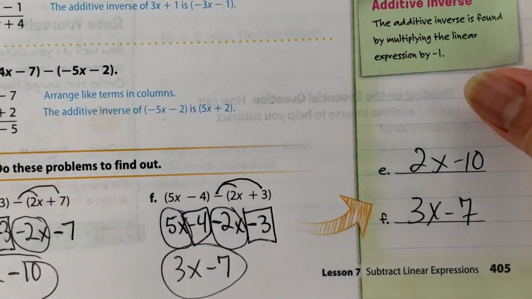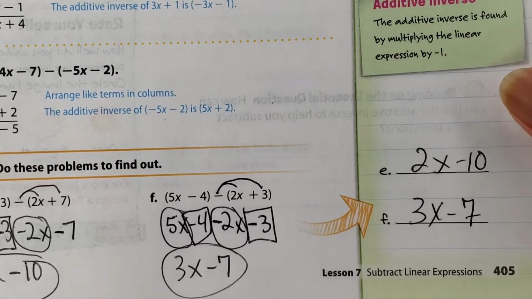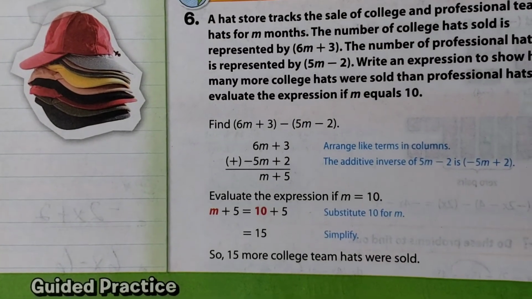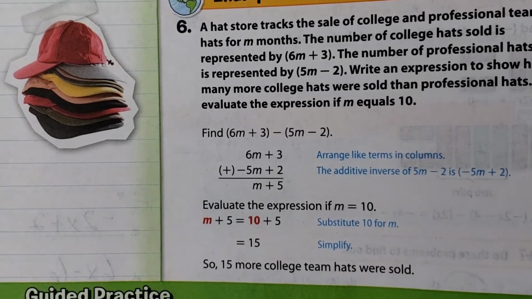All right, page 406. If that's going too fast, you know you can pause the video and replay any parts that you need.